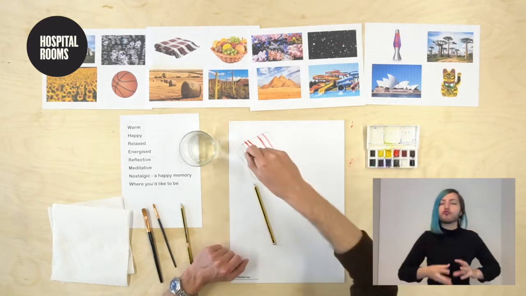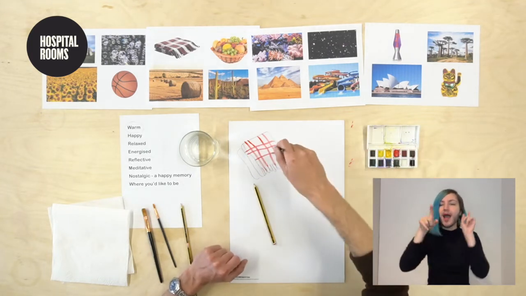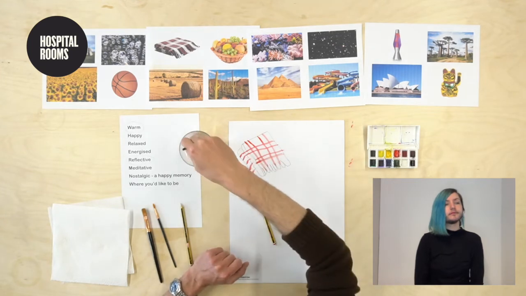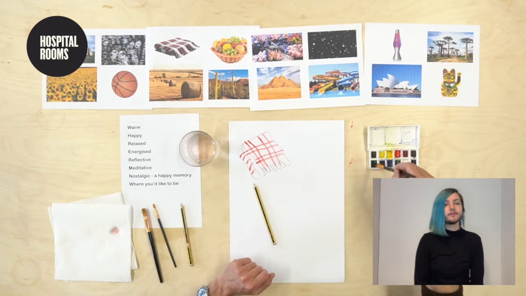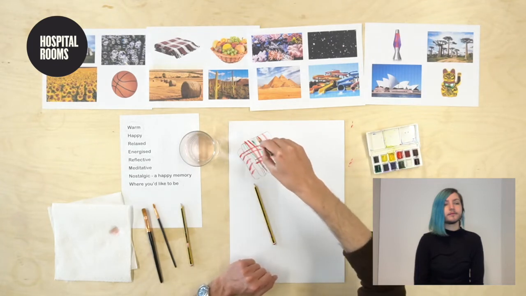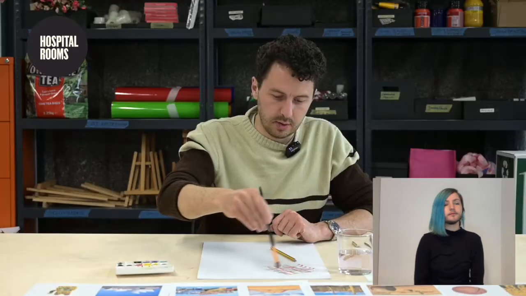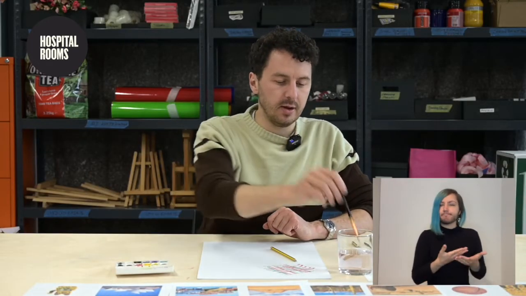It's about ideas. I think that's enough detail to get the idea of the blanket for me.